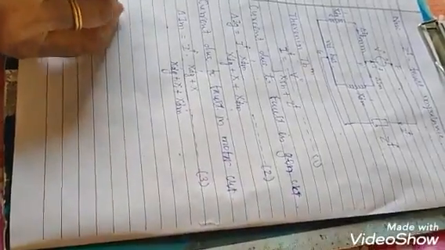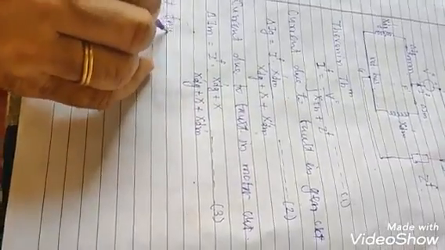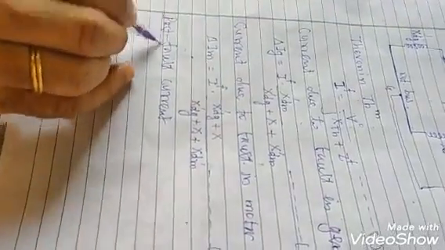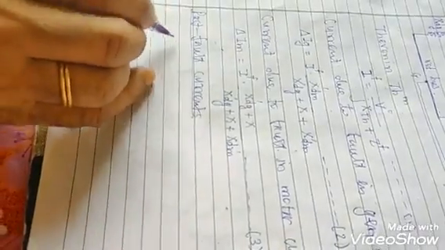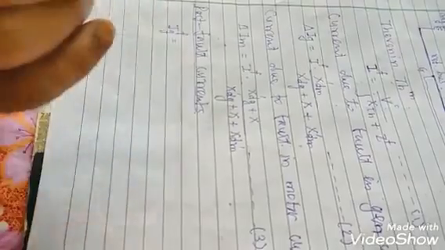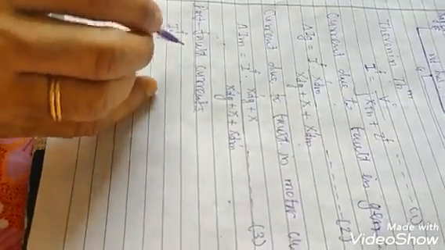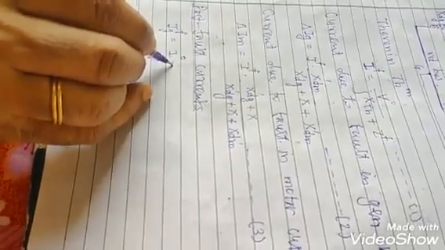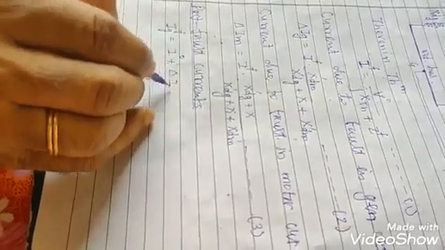Now the post fault currents. IGF, the post fault current in the generator circuit, is equal to the pre fault current in the generator I0 plus delta IG.